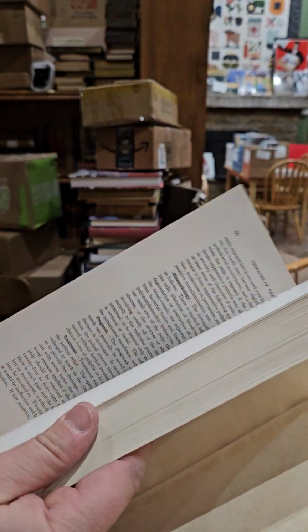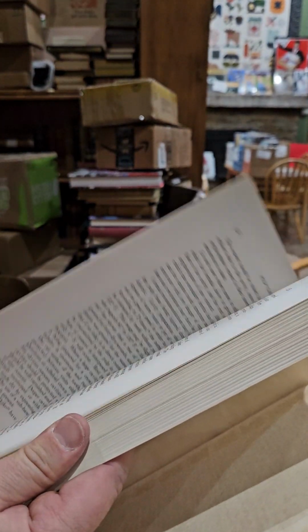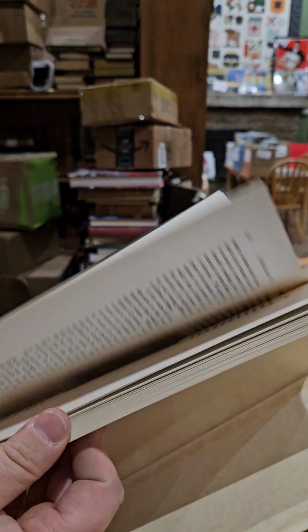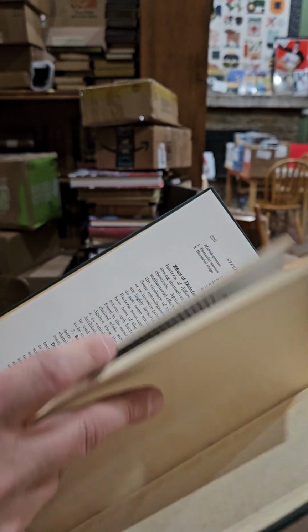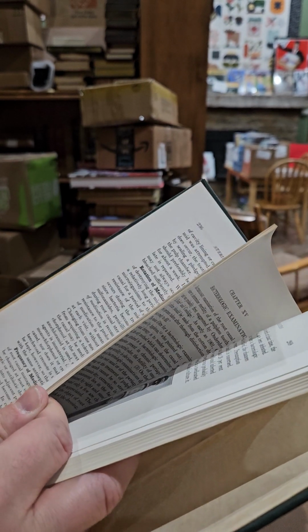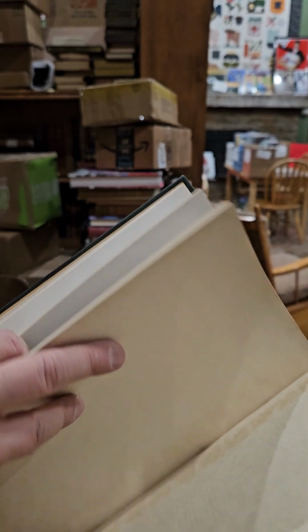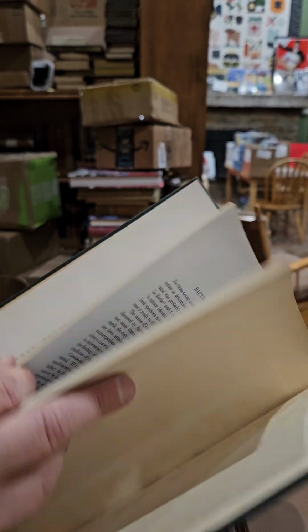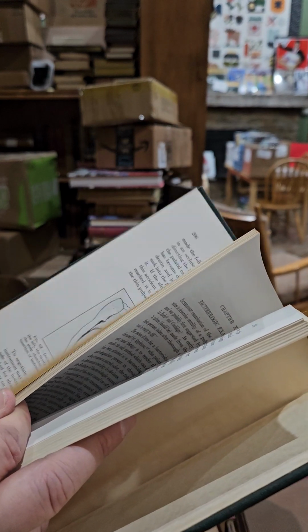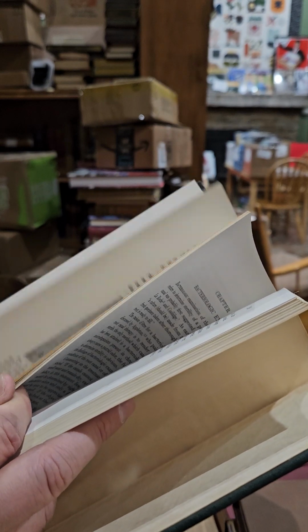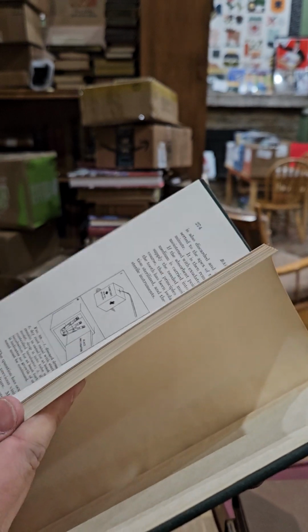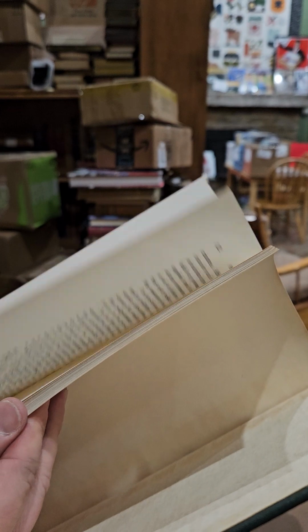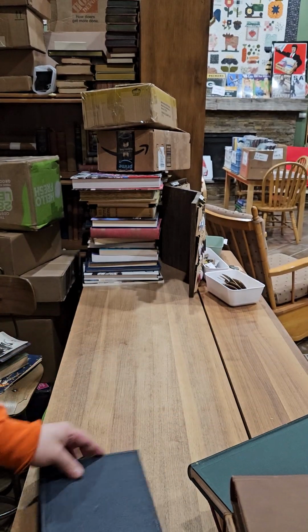See if I can find you some cool dental tools. Oh, there we go. Well, let me see in the other book.